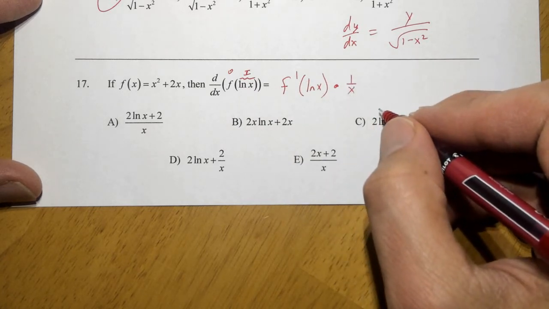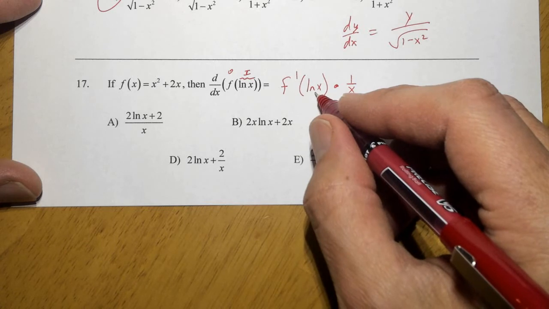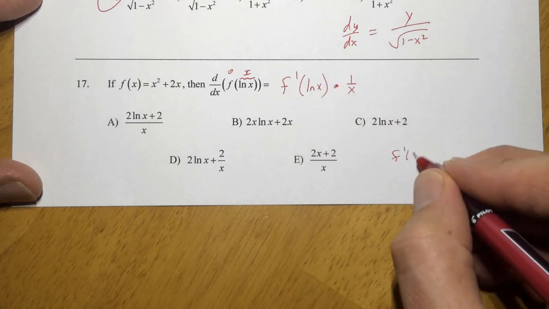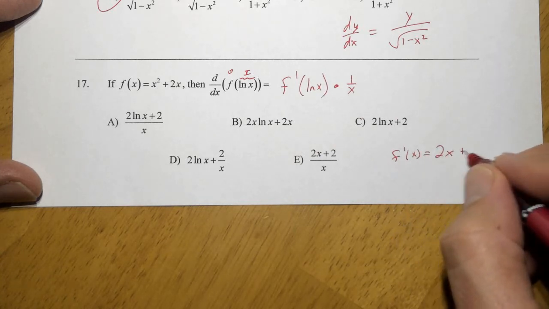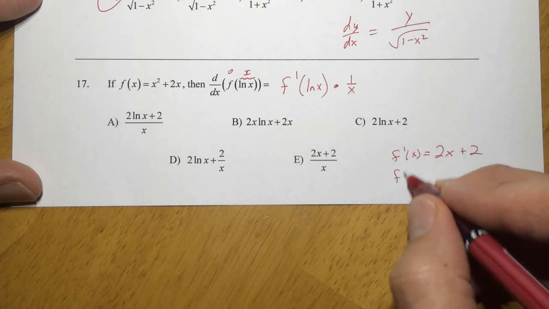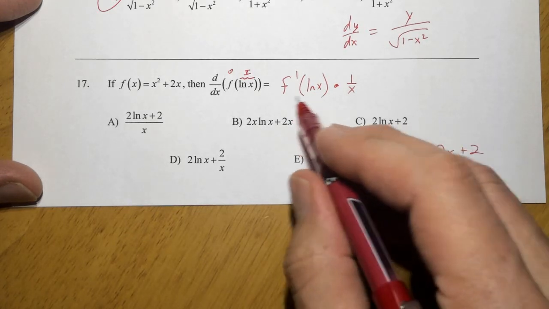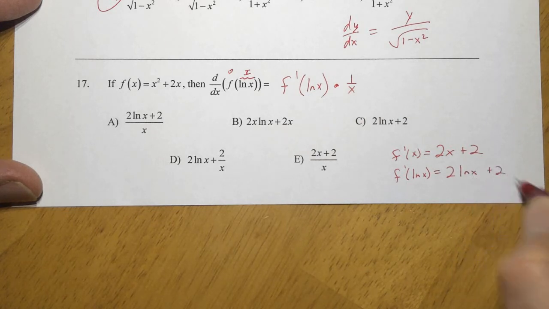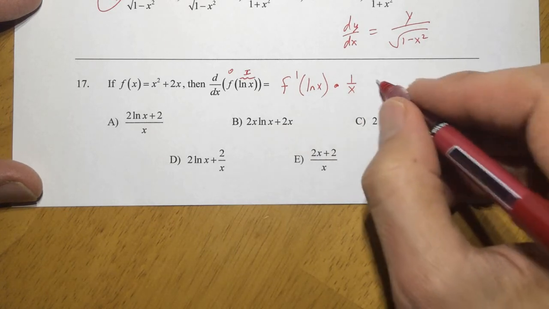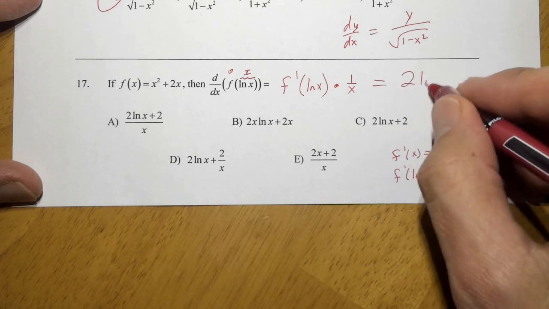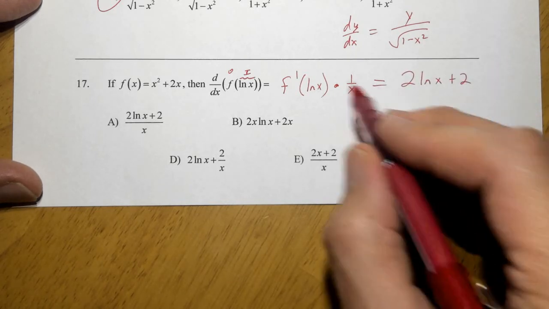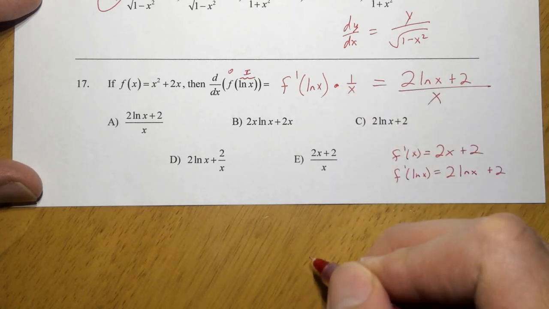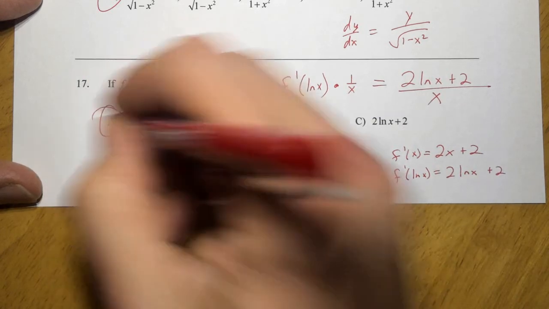What's going on here? We have to plug the natural log of x into f prime. So we'll go down here for a moment. F prime of x, that's not too hard. That's just going to be 2x plus 2. So f prime of log x, which is what we need, we're just going to replace x with log x, plus 2. So there is f prime of log x. So let's write that: 2 log x plus 2. And we multiply it by 1 over x. Multiplying by 1 over x is the same thing as dividing by x. So it looks like our answer is A.